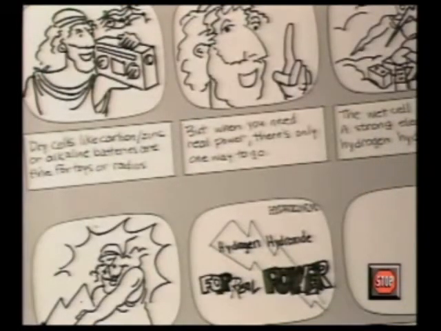All right, now here's a storyboard that touches upon the electrolytic properties of solutions with your product.